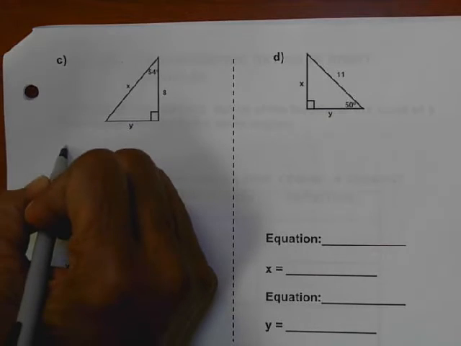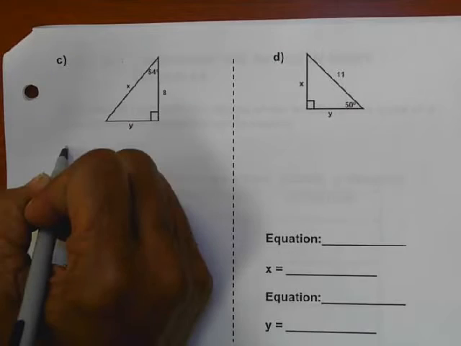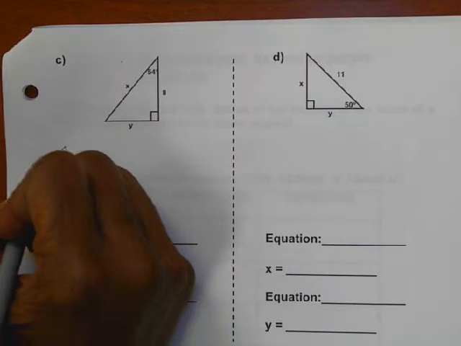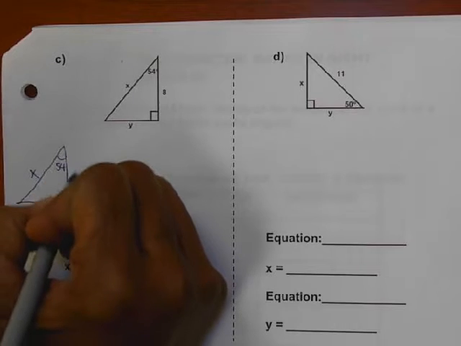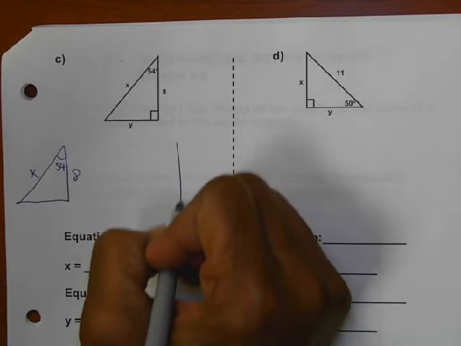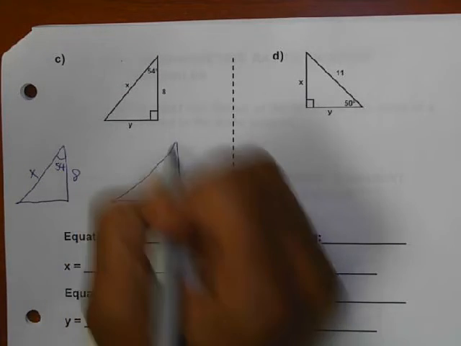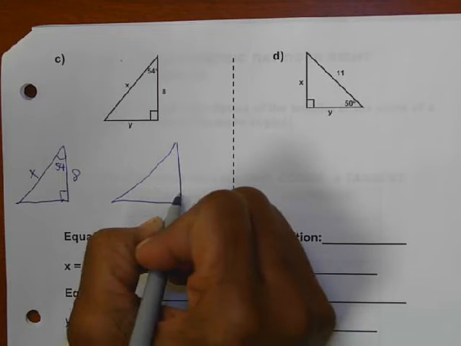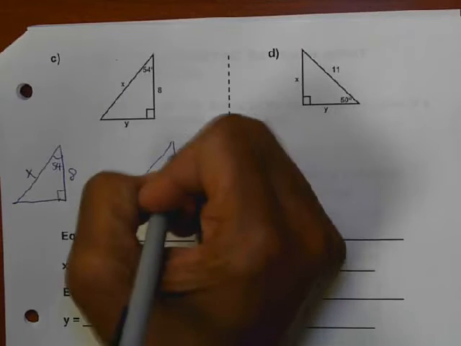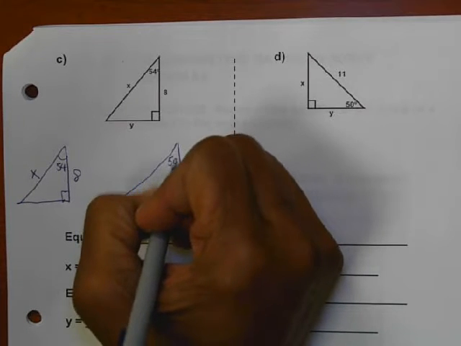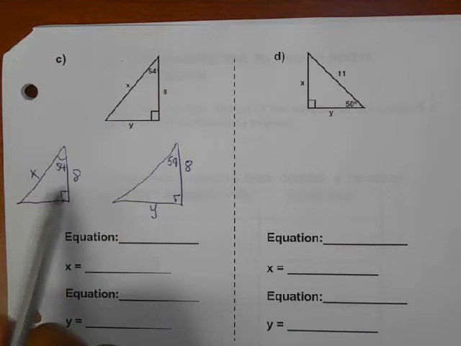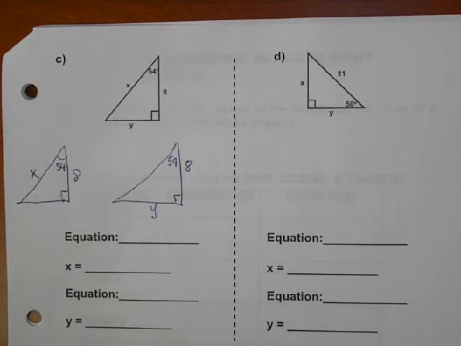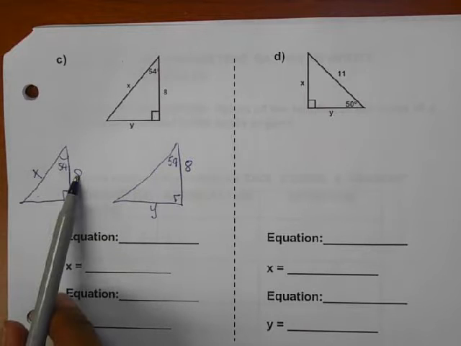So just to keep myself from getting confused, I'm going to go ahead and draw another triangle, one with just the x on it, and one with just the y on it. That way I won't get confused. Okay, so let's look at the x first. What is the equation?